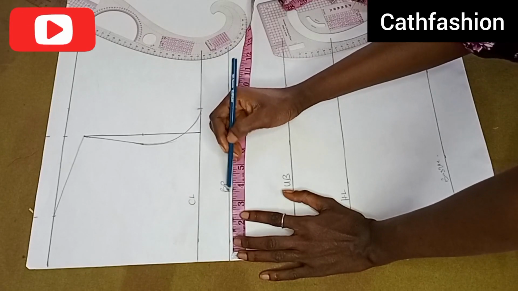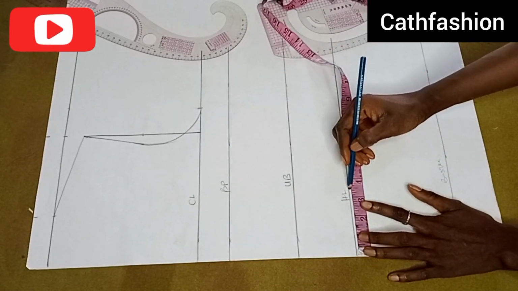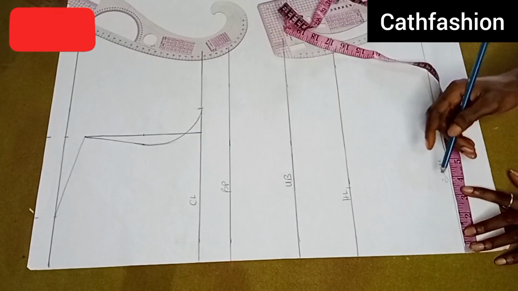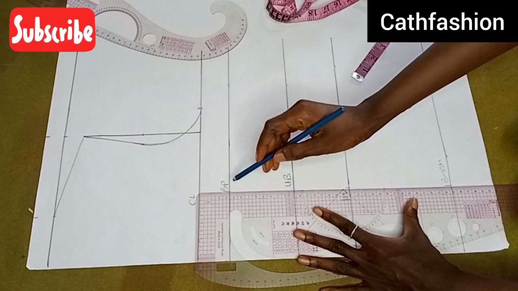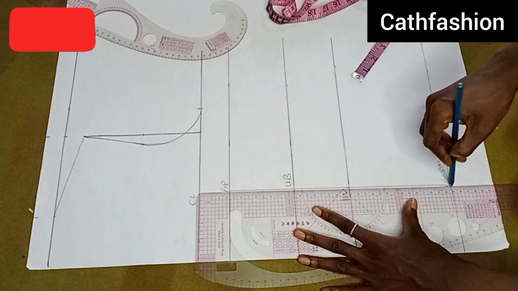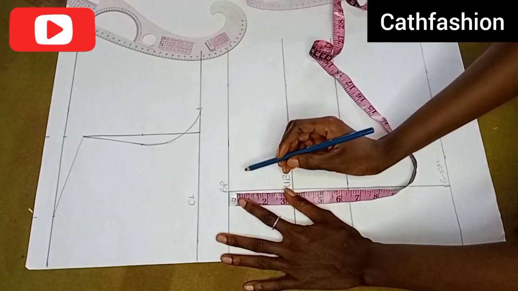So my bust span is 7 inch. I'll divide it by 2, 3.5. So I'm marking 3.5 on my bust point down to my bust line. So I'll connect with my ruler. Okay, so this is that line.